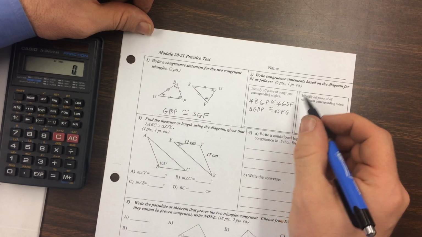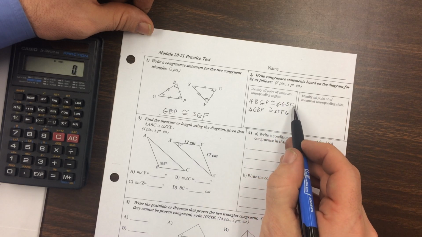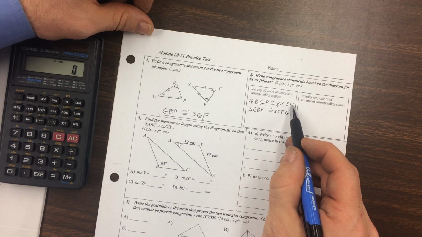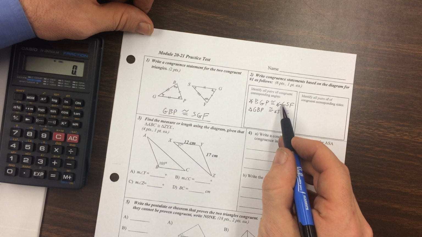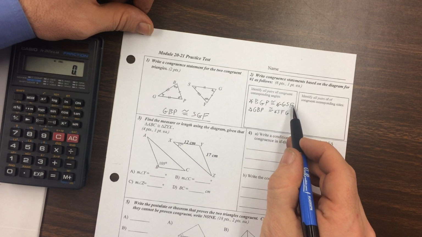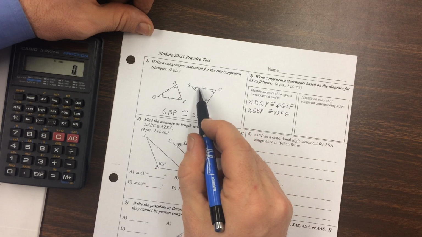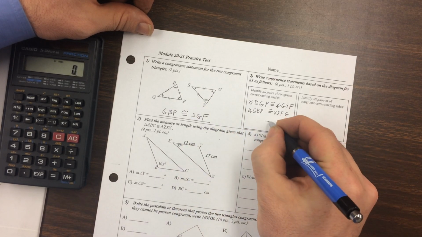SFG. Now, when I'm doing angles, GSF and FSG, those are okay to do either way. But the S is in the middle because that's where I make the turn. That's where the angle is located.